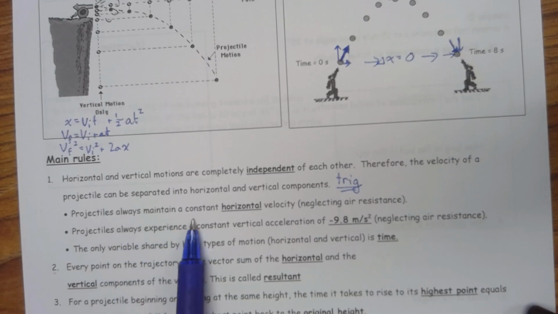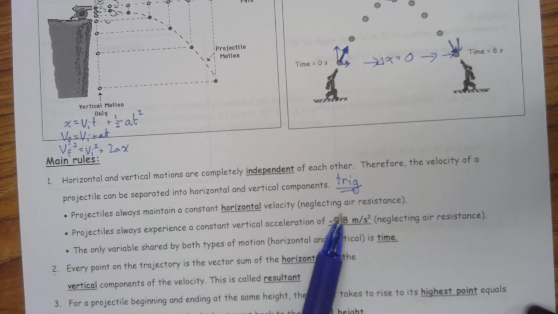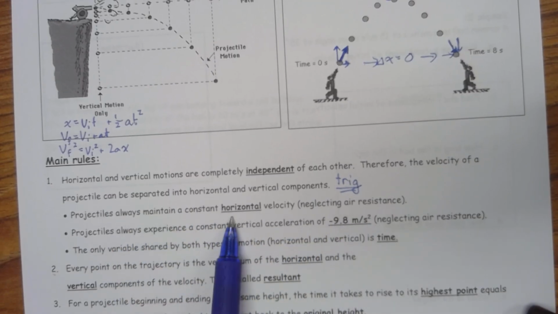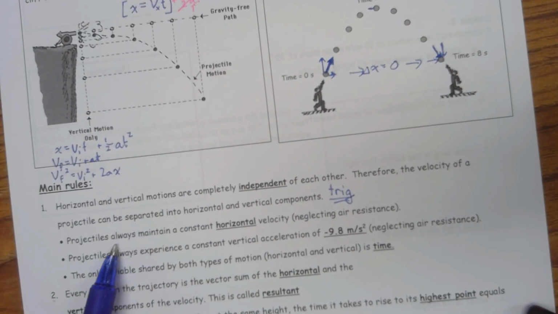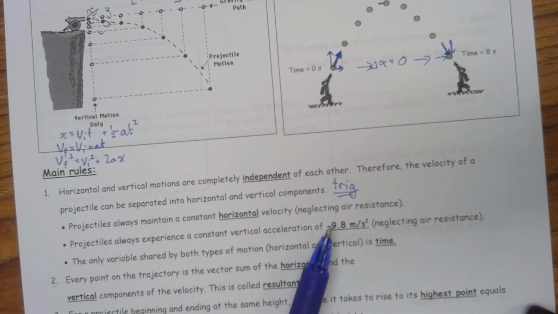Projectiles always maintain a constant horizontal velocity, neglecting air resistance. So that's what we said, that the equation is one equation, and it's super easy. Projectiles always experience a constant vertical acceleration, negative 9.8. So it's just like our free fall equations. The only variable shared between both, our link, is time.